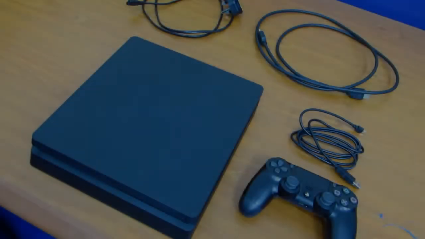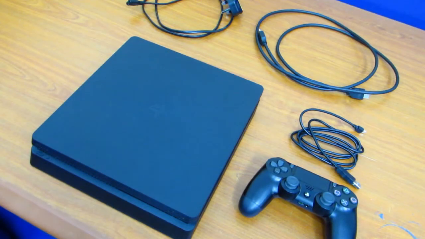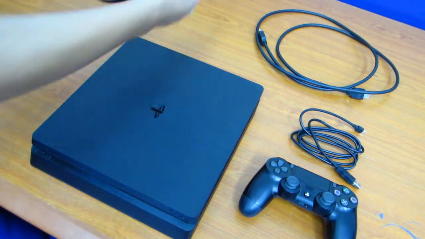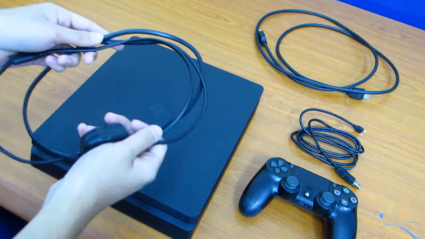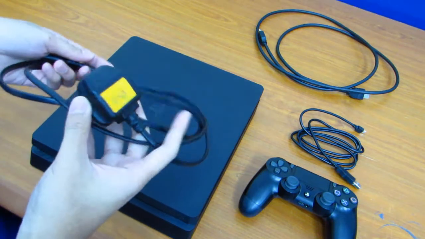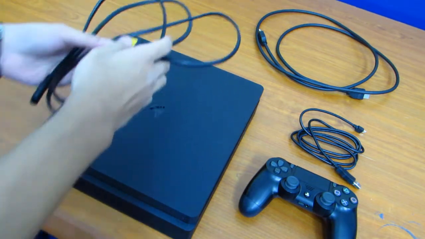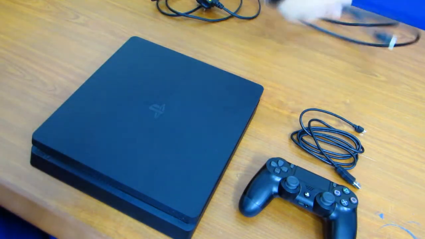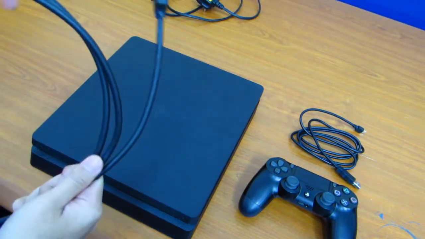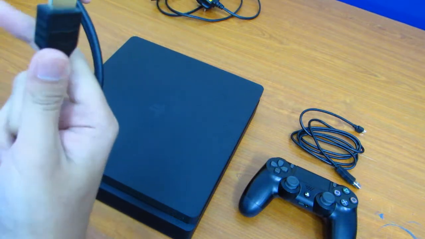This is my PlayStation 4 console right here. As you can see, I'm lighting up all the devices and the wires as well. This is the power cable for the PlayStation 4, and it's important to have this cable, because without it you cannot turn on the power.